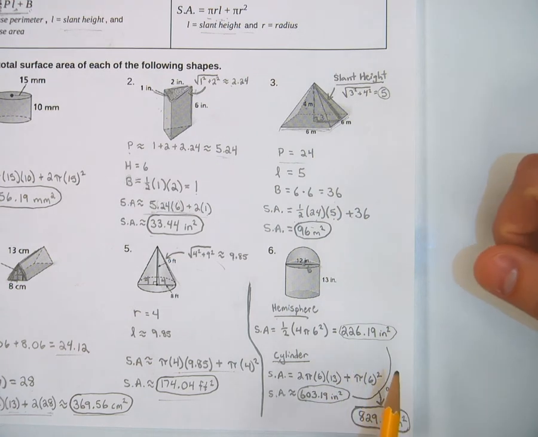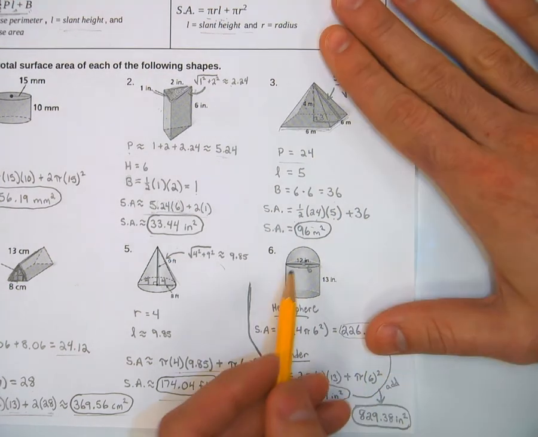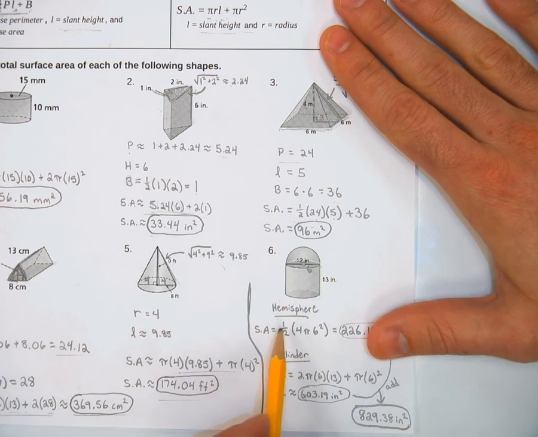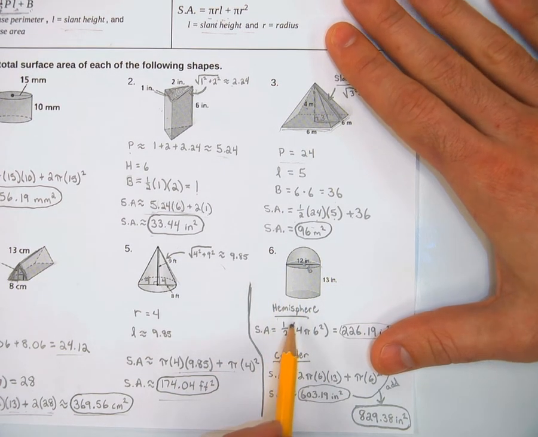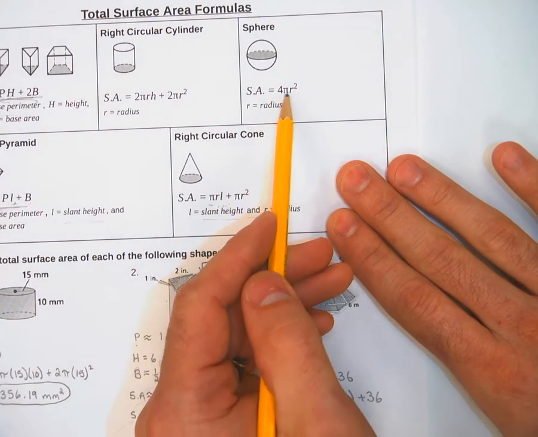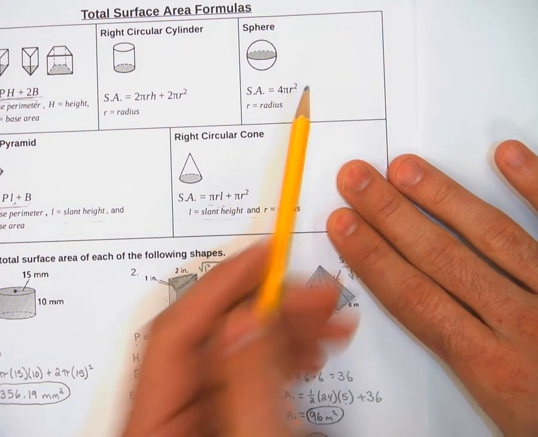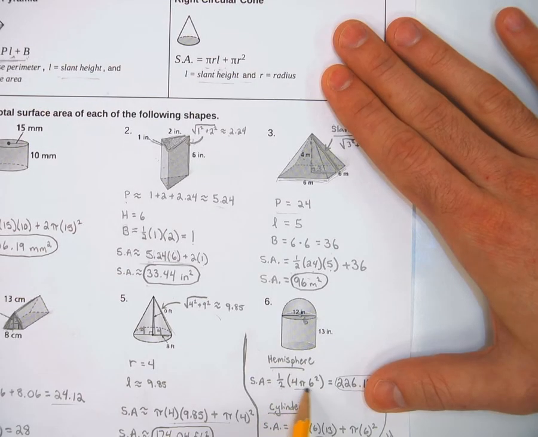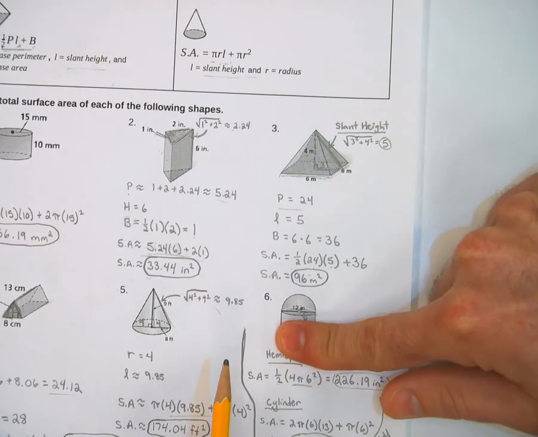What was it made out of? Hide? Rubber? Whatever. It'd be half as much surface area as the whole thing. So instead of doing the whole sphere, it would be 4 pi r squared to find the surface area. I'm taking half of that, 4 pi radius squared. The radius is 6. I'm doing half of it because I only have half a sphere, right?